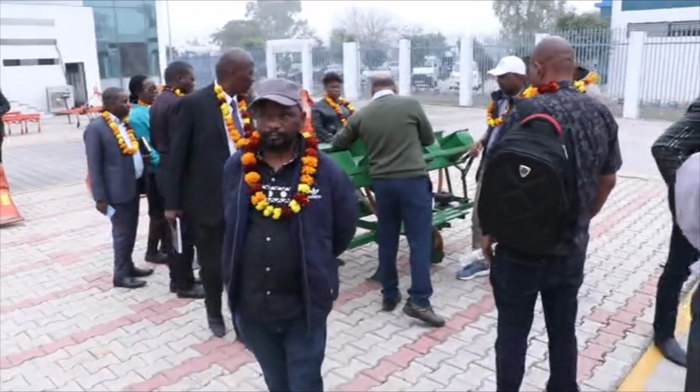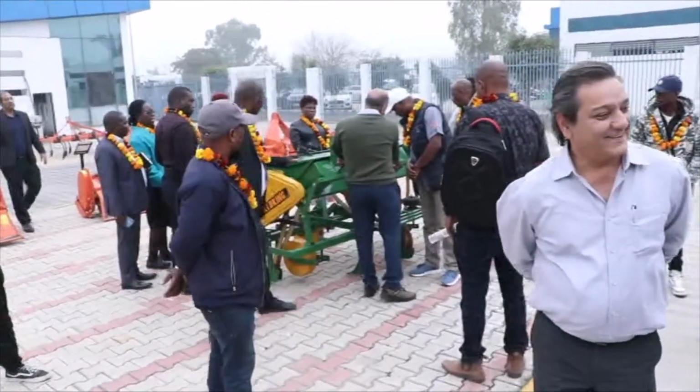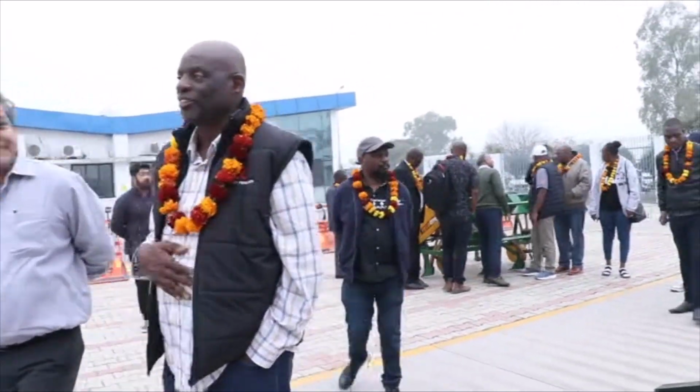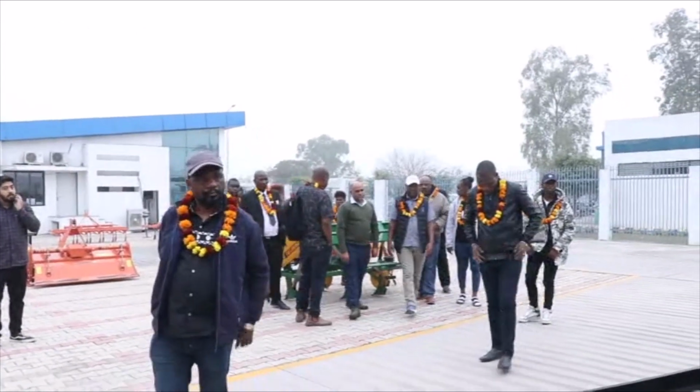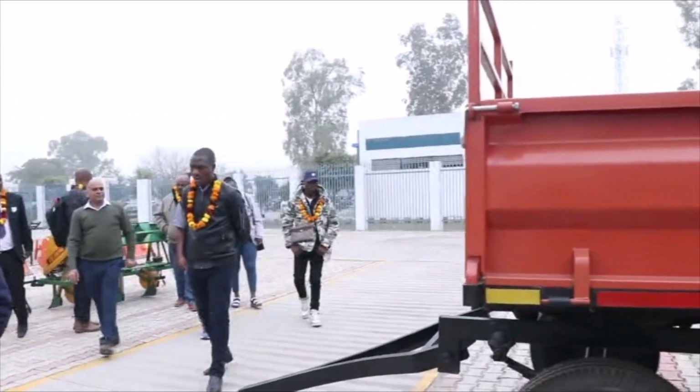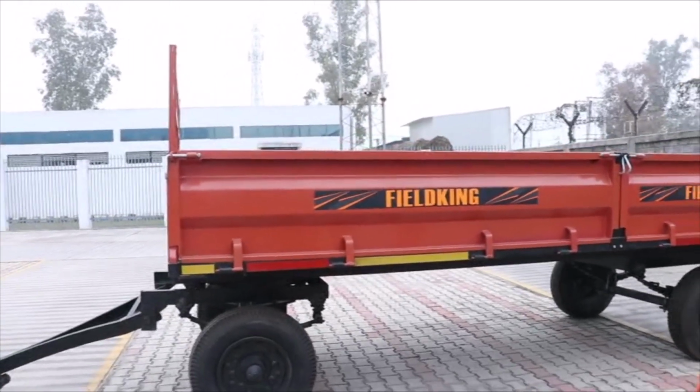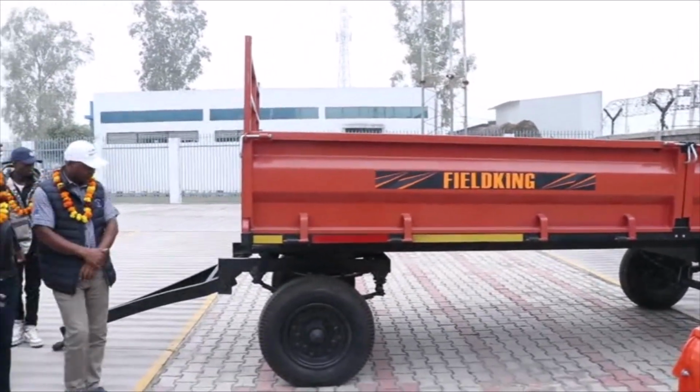So through this we have different sizes of it depending upon the requirement, but you can check out the quality of the machine. This is the trailer, agriculture trailer.